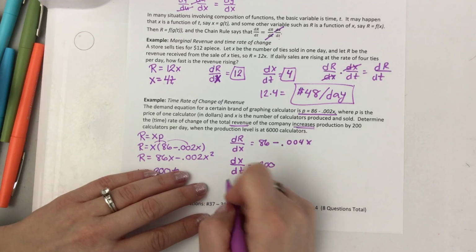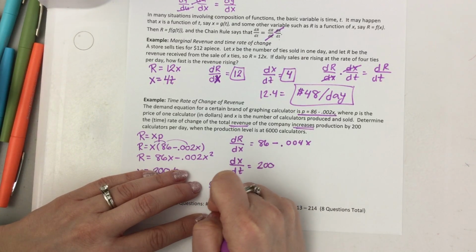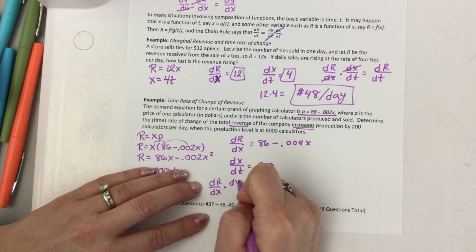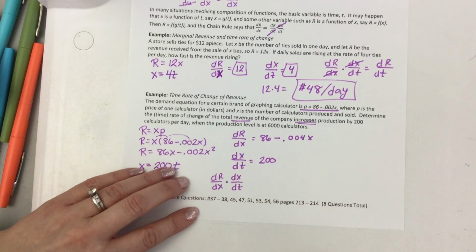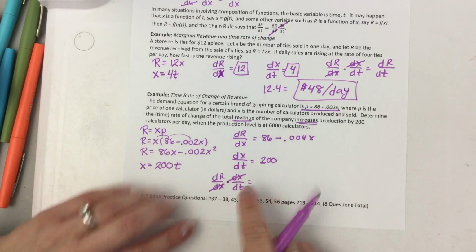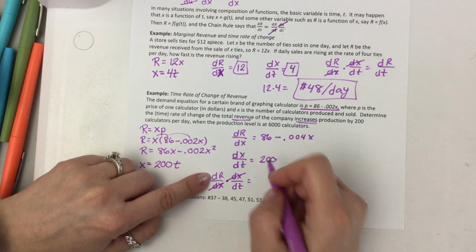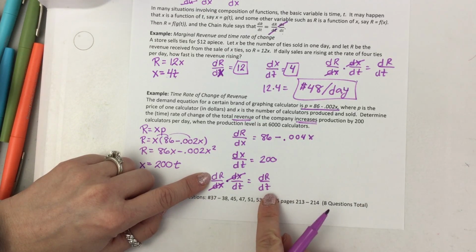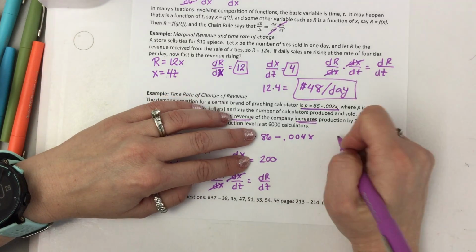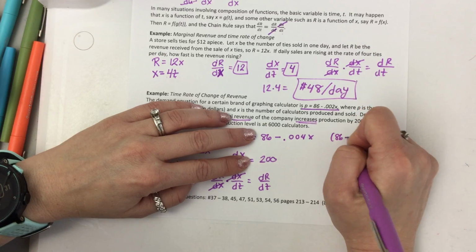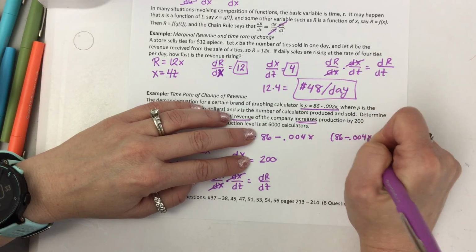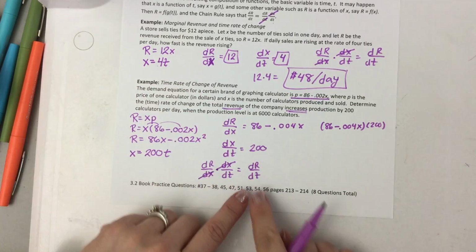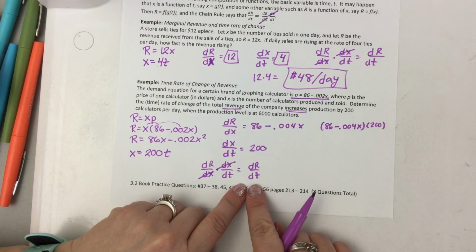Now, when I combine these, if I take the derivative of R with respect to X, which is this value, and I multiply it by the derivative of X with respect to T, I'm no longer looking at the number of units. What I'm looking at is the change in revenue based off of time. That's what I want. So I'm going to go ahead and multiply these. So it's 86 minus 0.004x times 200. I'm multiplying the two derivatives because that's what I want to know.